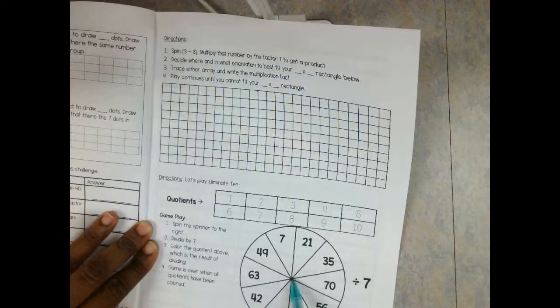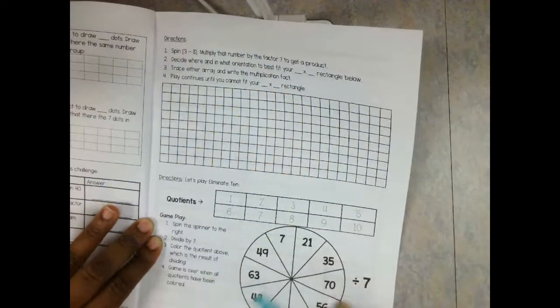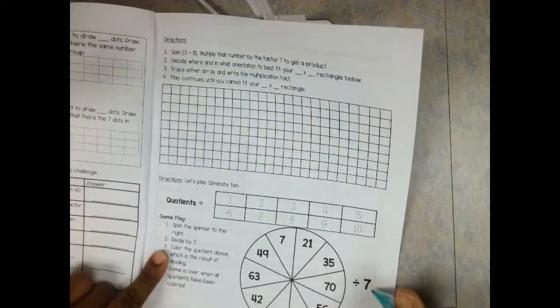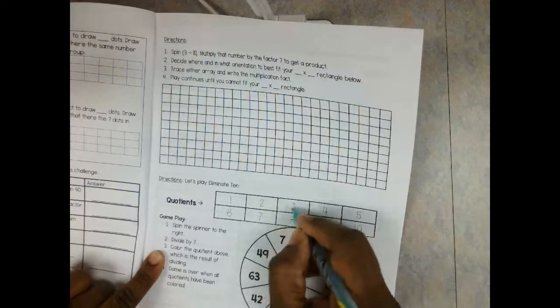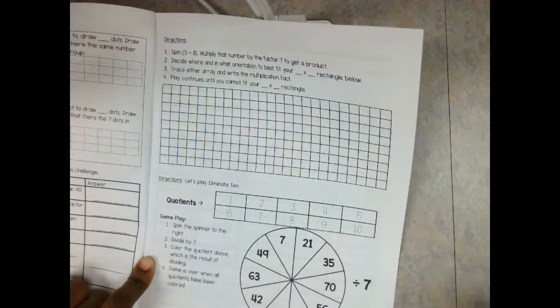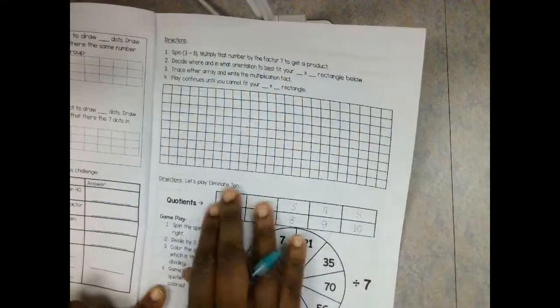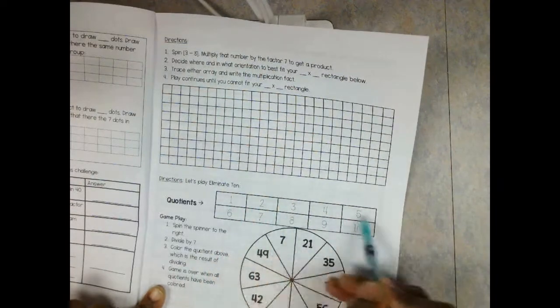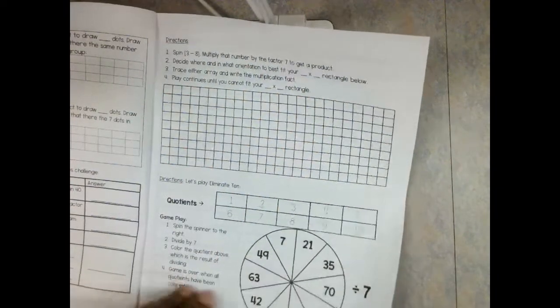You'll need your pencil and your paper clip that you've been using for the other spinner. You'll spin the spinner to the right, this one. Spin it, divide by 7, and then you're going to color in your quotient, which is the result of dividing. Game is over when all of the quotients 1 through 10 have been colored.